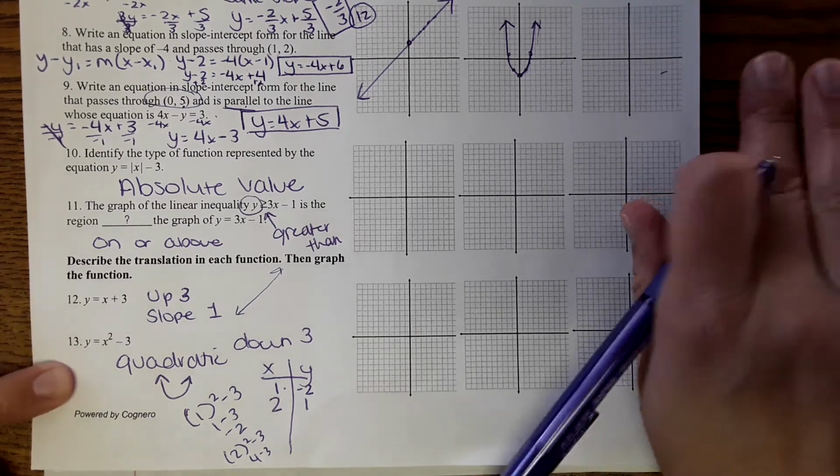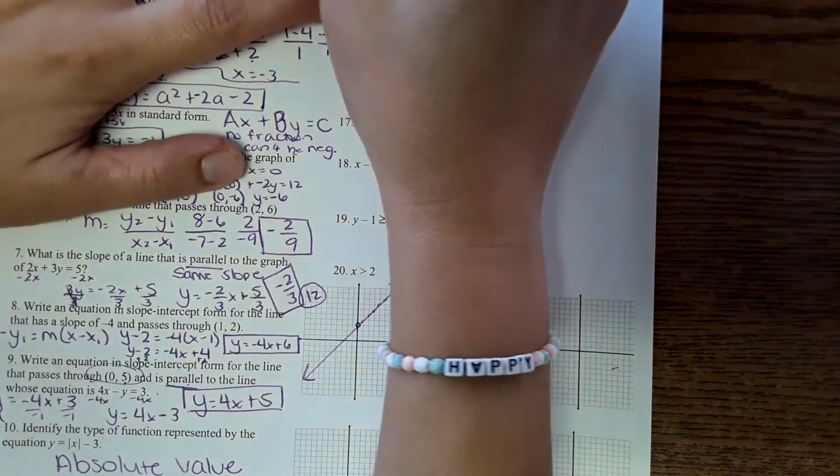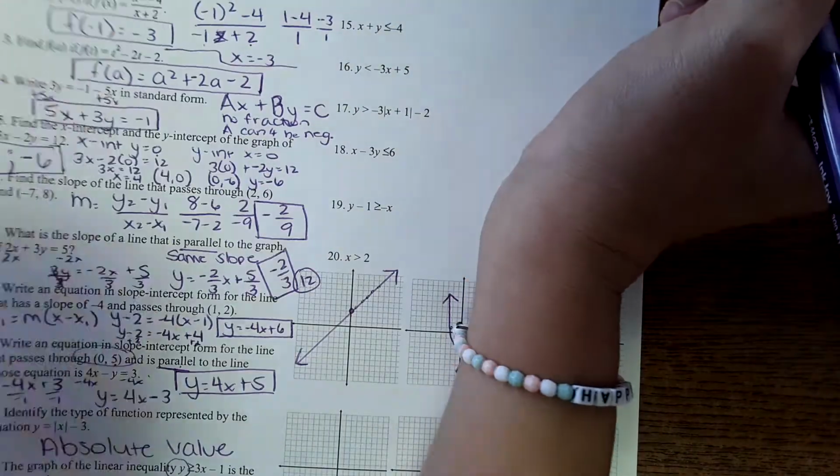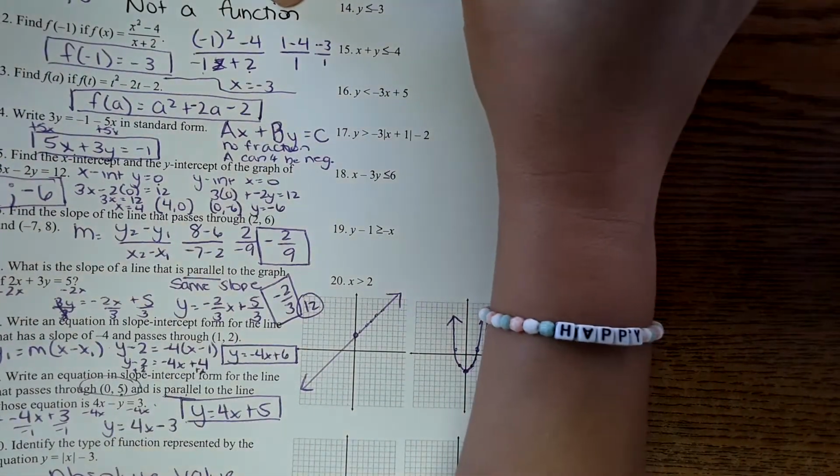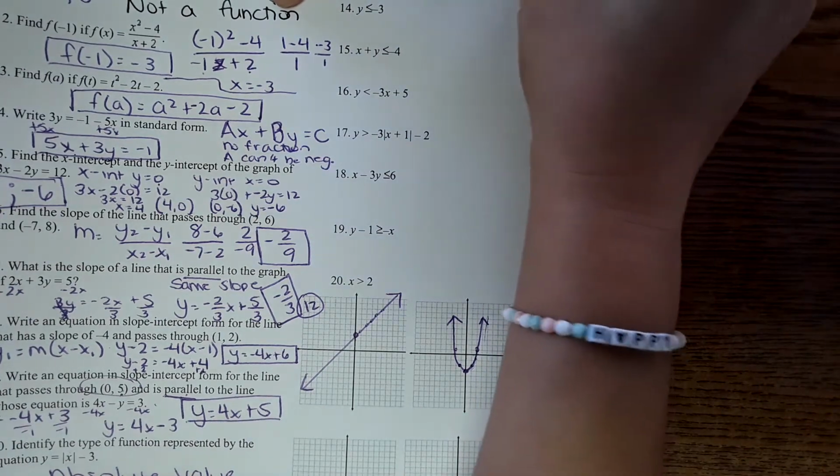Okay, number 14. You ready? Graph each inequality. Y is less than or equal to negative 3. Just a review: if your inequality doesn't have the line under it, then we're going to use a dotted line.